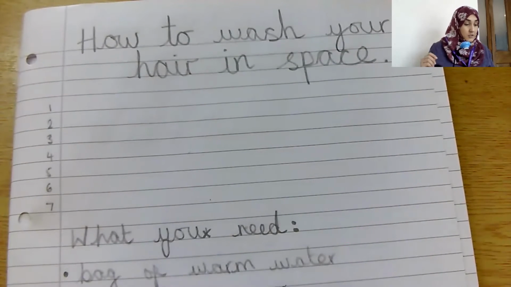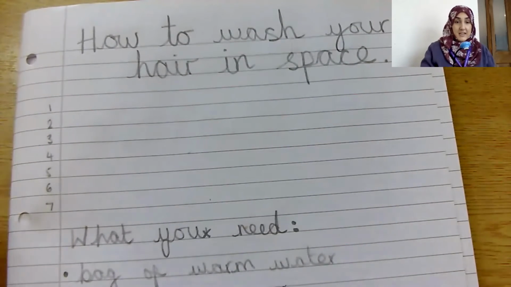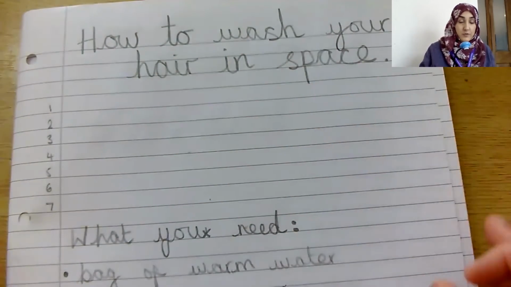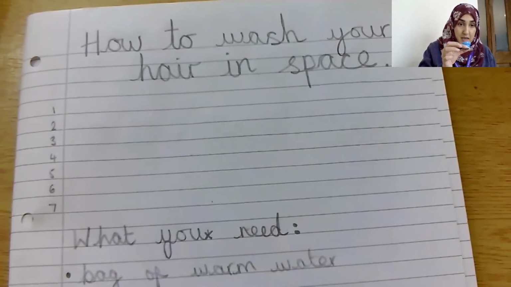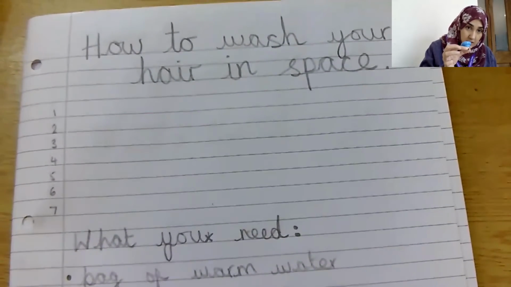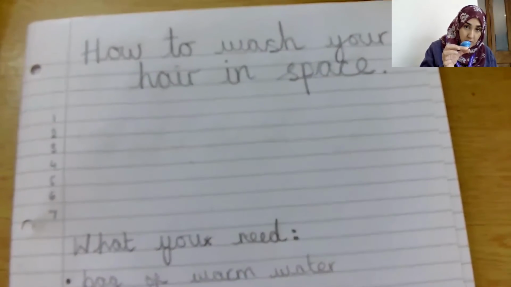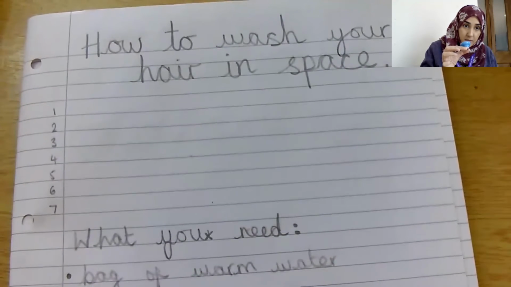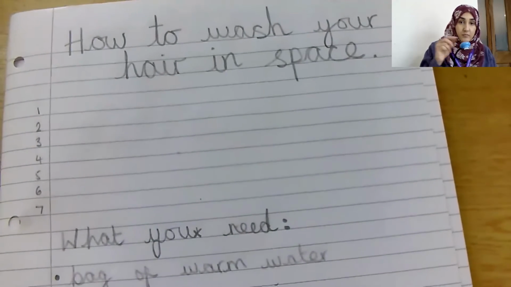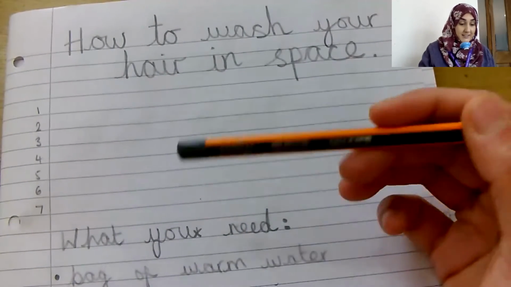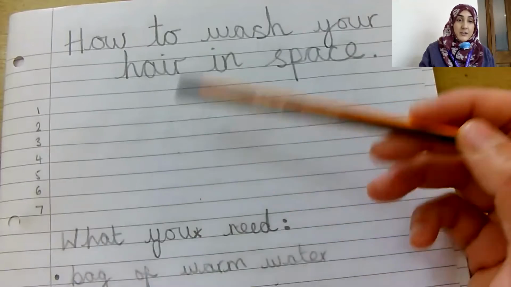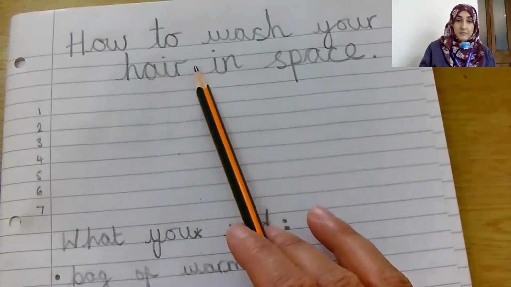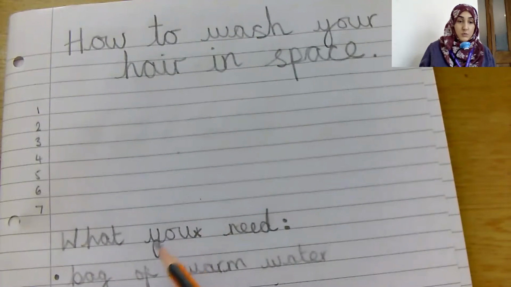Perfect. Okay, so our introductory paragraph doesn't need a title or a heading at the top because we've got how to wash your hair in space. Now, if you followed the instructions and you left a space, let's focus this because the numbers are a bit blurry. Is that a bit better? Perfect. Right. So if you followed the instructions and you left 7 lines, then we are going to be writing our introductory paragraph within this gap here. So it's underneath the title and it's on top of our equipment list, what you need.